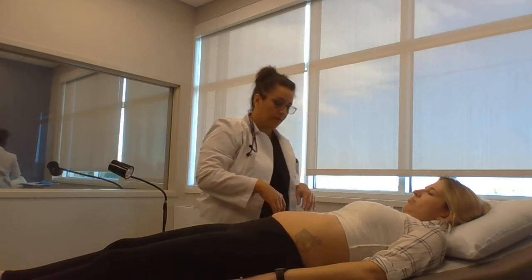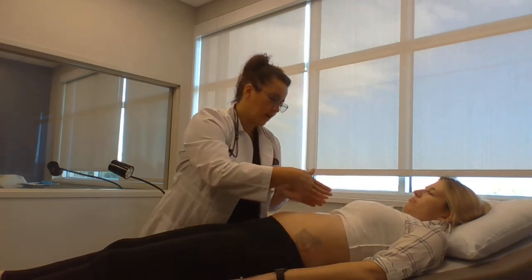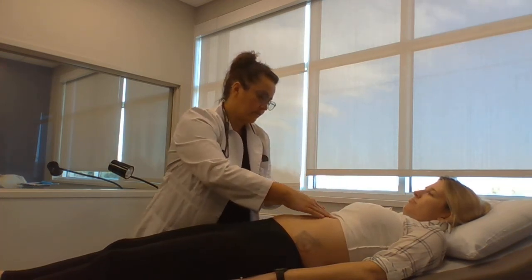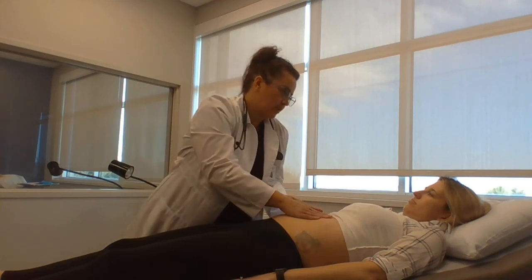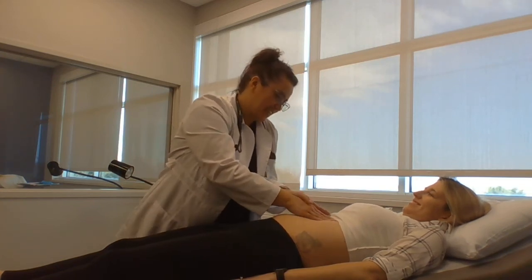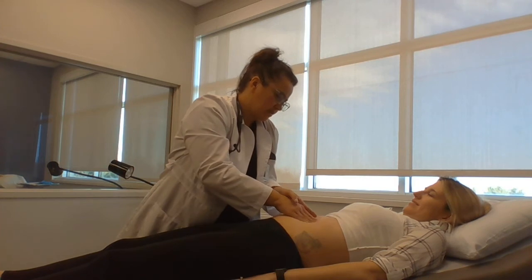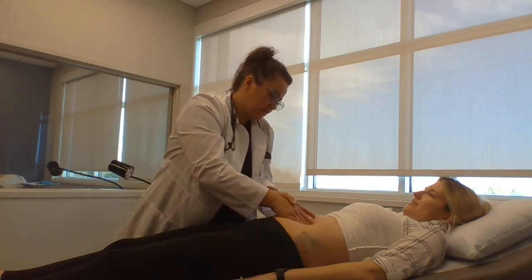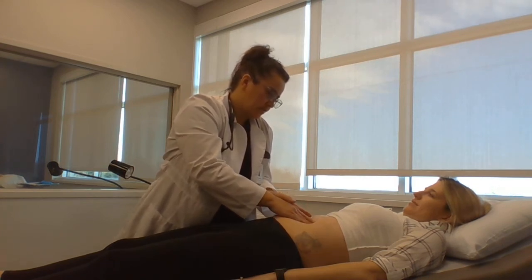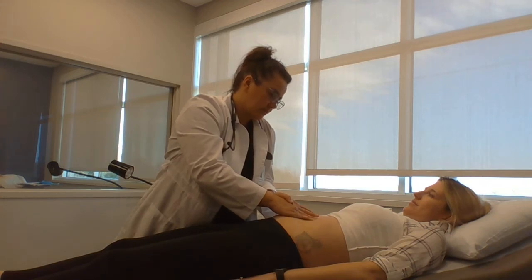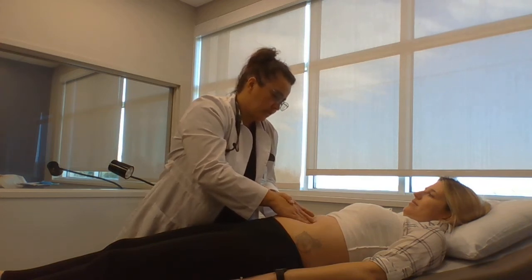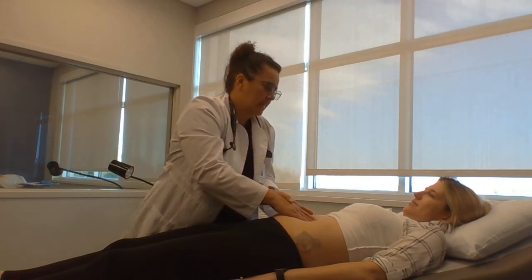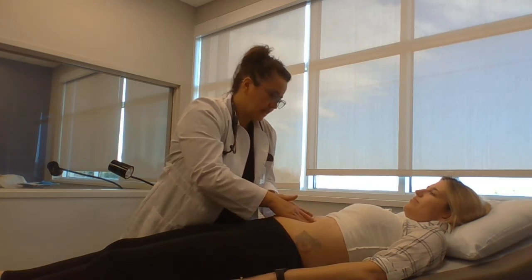So the aortic width, I'm just going to come on each side here and just kind of, I need a stool to get up here to get a good angle. Maybe like 2-3 centimeters, maybe. I'm not feeling any pulsations or anything like that.